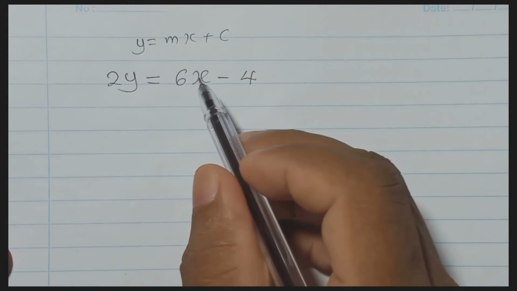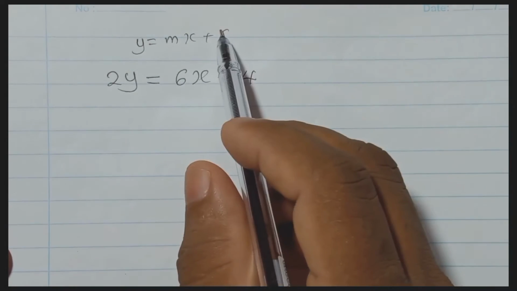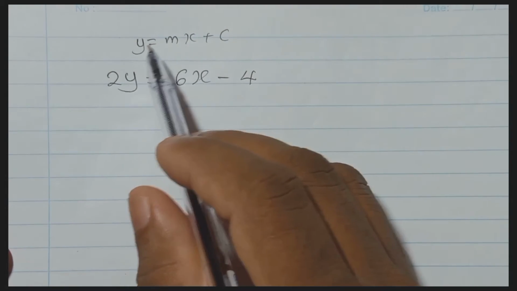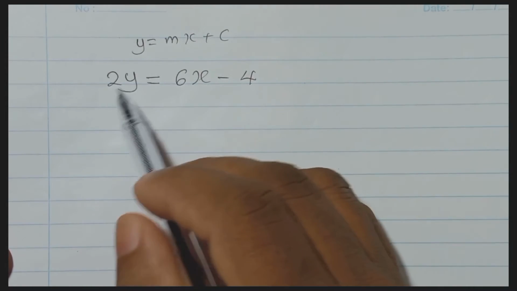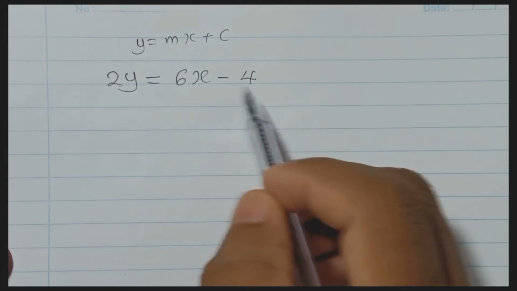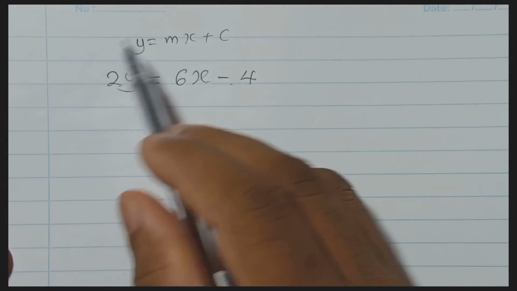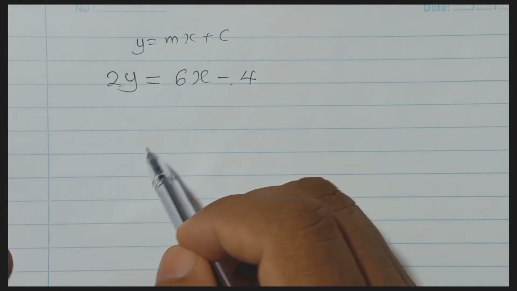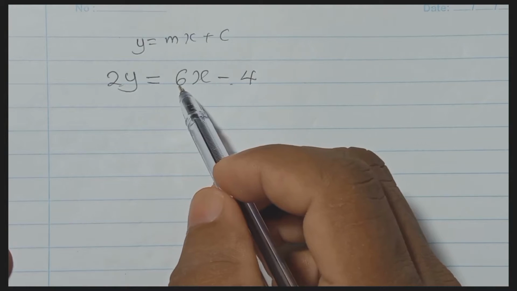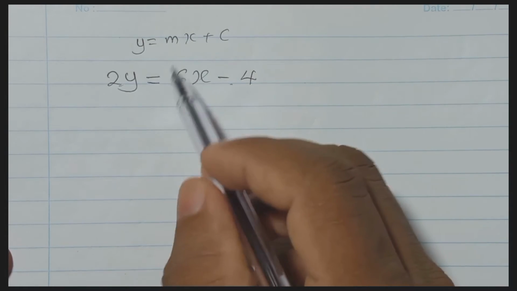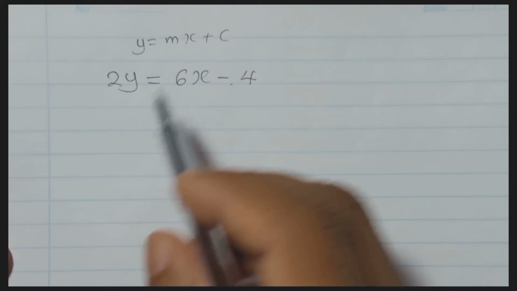But it's wrong here, because this equation is not in this format. You can see here we have 2y, not just y. So you have to make it into this format first, then you can tell what the gradient is. Keep in mind, don't just take the value with x as the gradient.